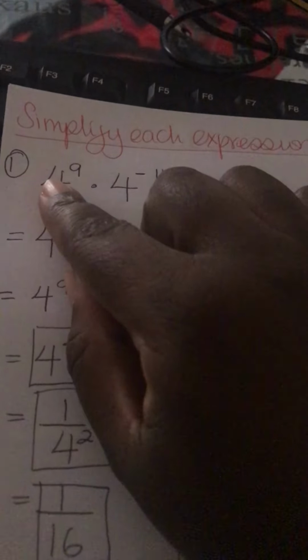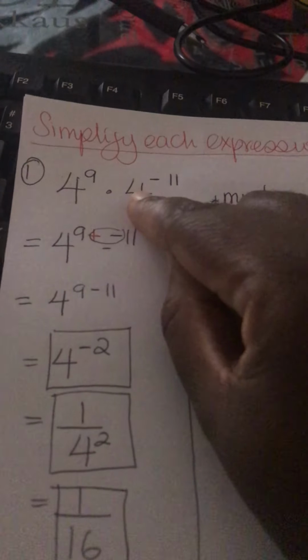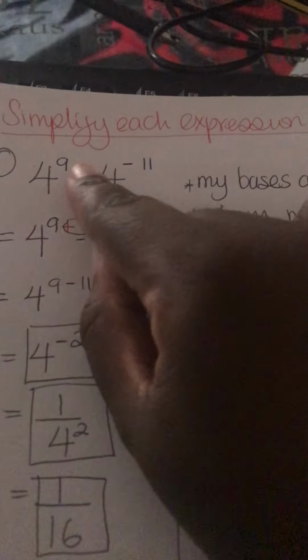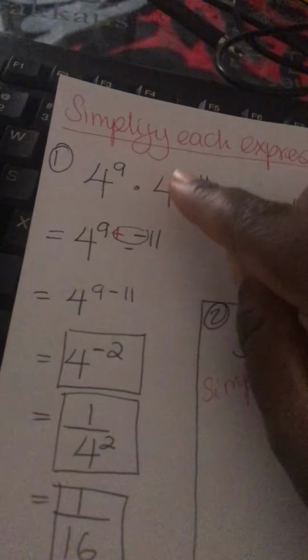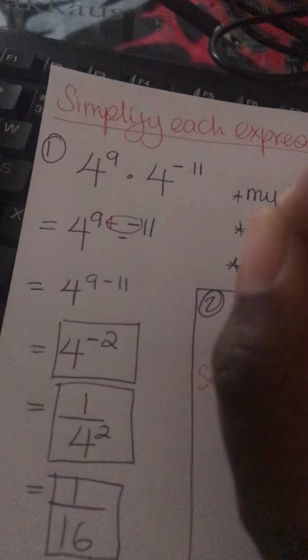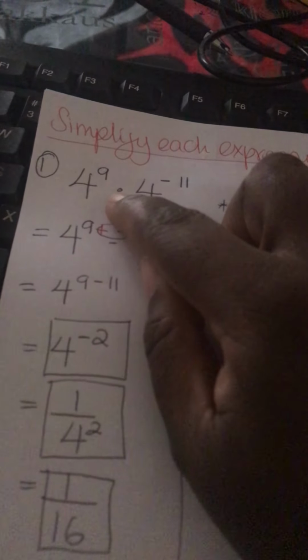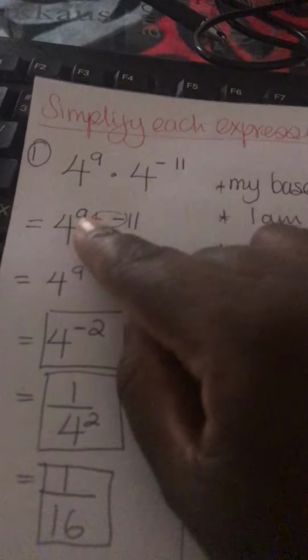All right, so now let us do this part where we are simplifying. So you have to remember things we learned in lesson 3 and 4 to apply over here. 4 to the 9th power multiply 4 to the negative 11th power. My bases are the same. If my bases are the same, I am multiplying my powers, so I will add the exponents. Okay? I have checked. My bases are the same. What am I doing with my powers? I am multiplying them. If I am multiplying them, then I will add 9 to negative 11. So that's what I wrote here.